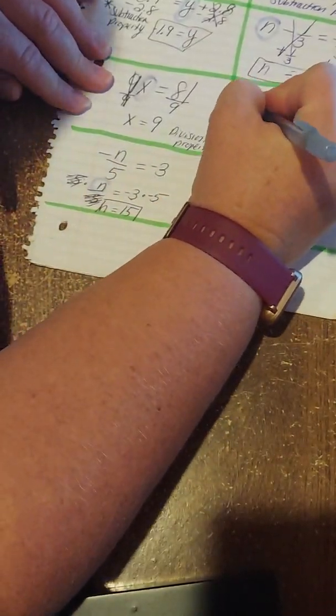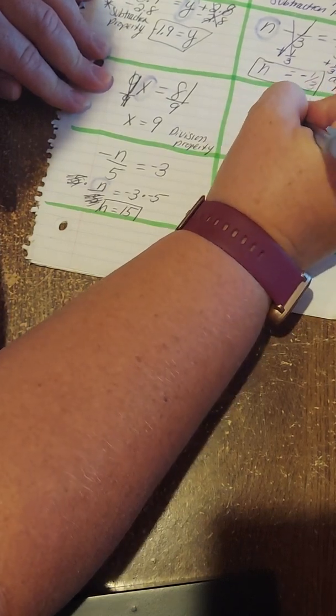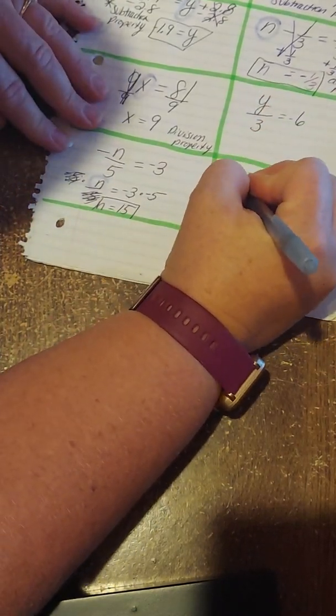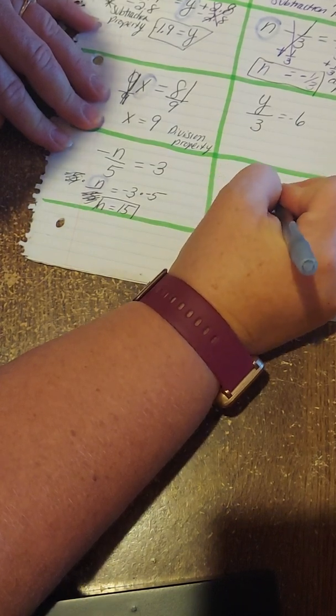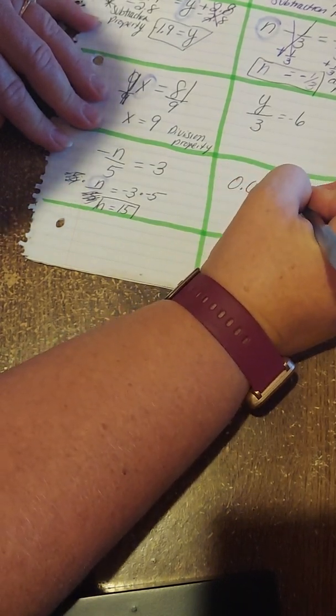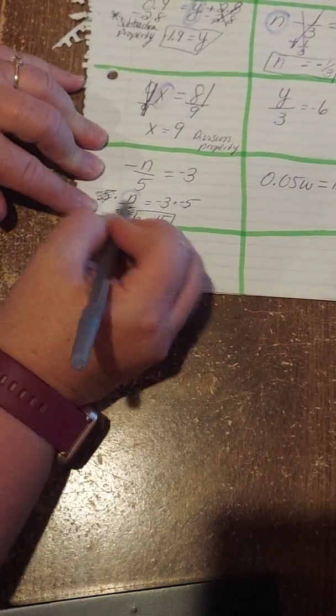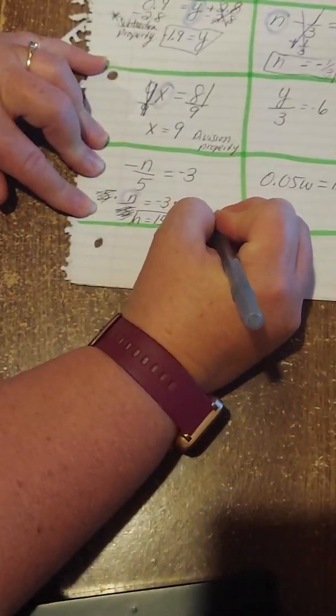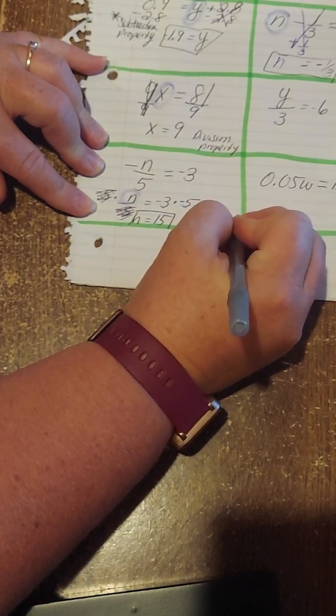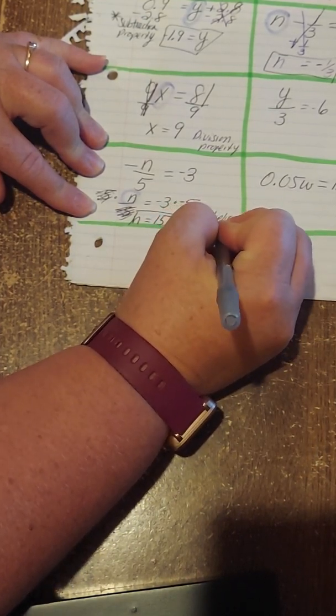Okay, now it's your turn. Okay. Again, get your marker out. Oh, by the way, because I multiplied on each side, this is the multiplication property. Sorry about that. Forgot to write that down.